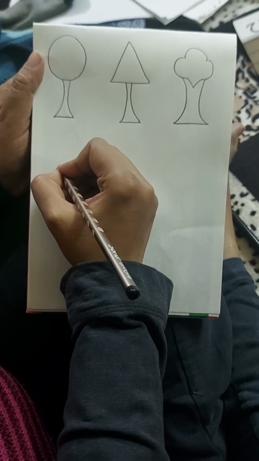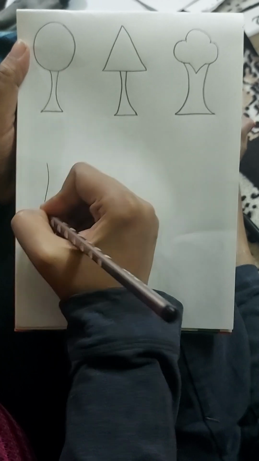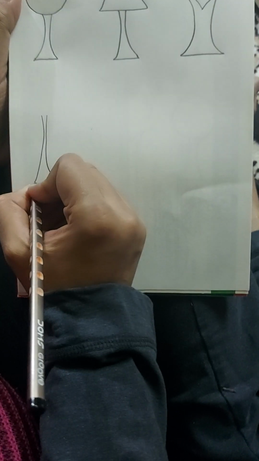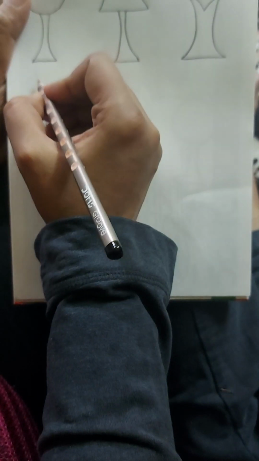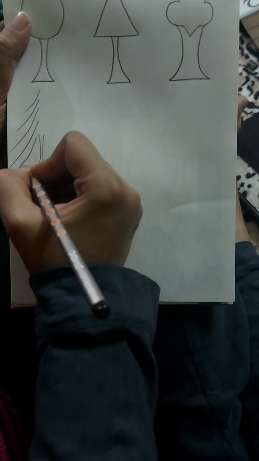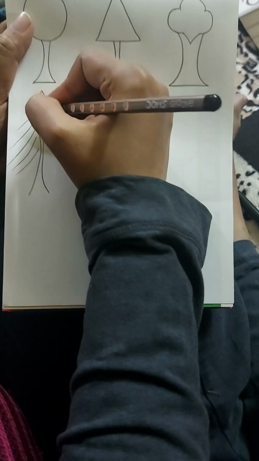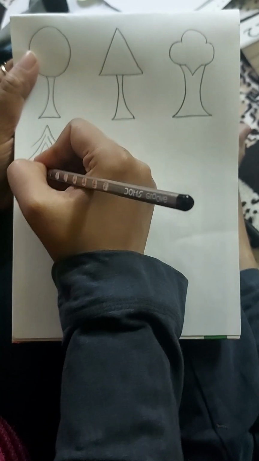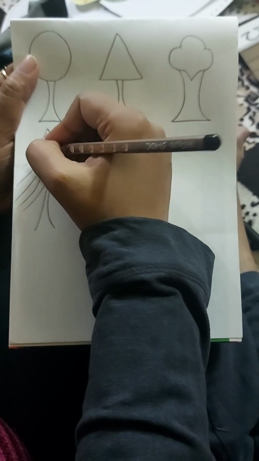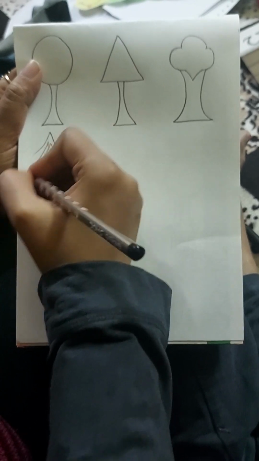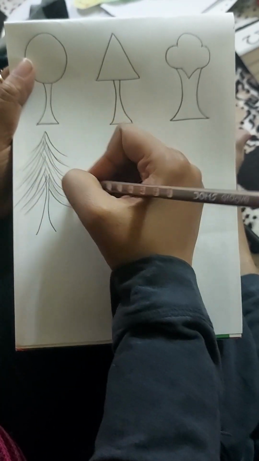Okay, next we will draw the stem first. This tree I will draw by using the lines, strokes of lines like this. It's so easy. You can teach your kids how to draw the trees by using these strokes. Look, and your tree is ready.